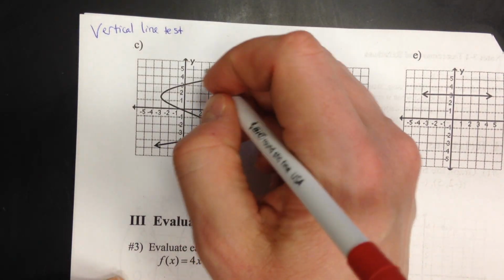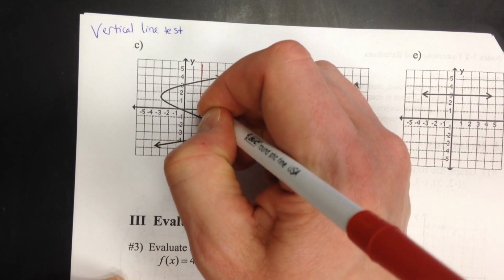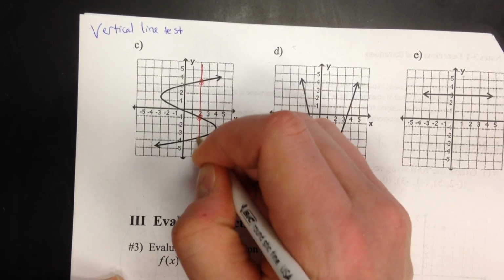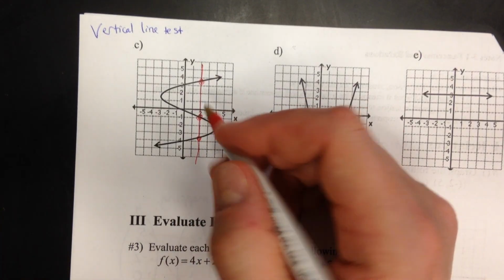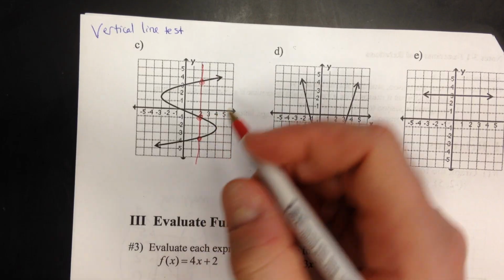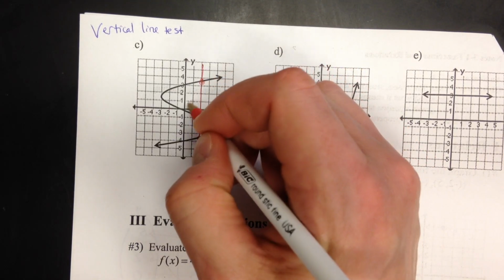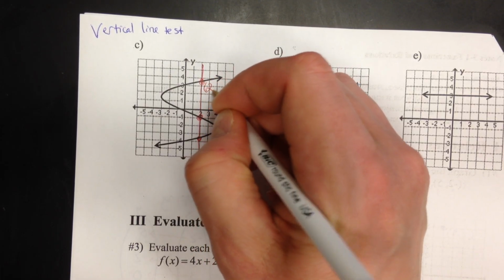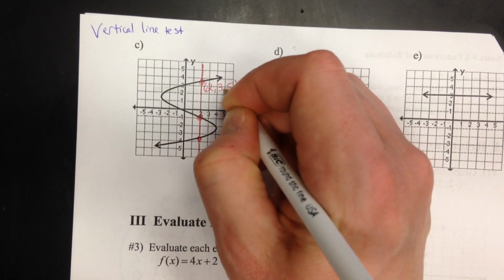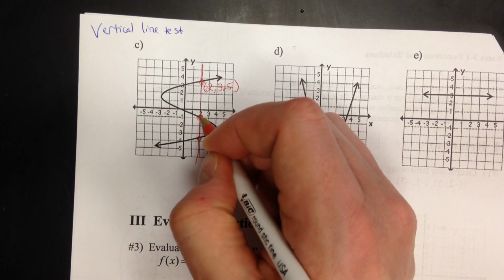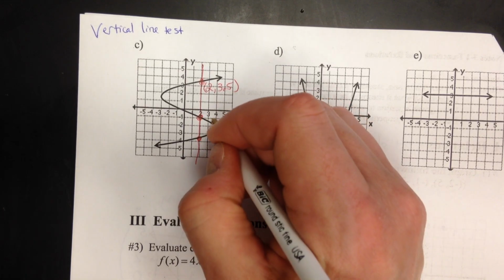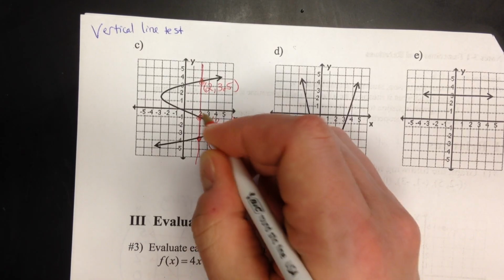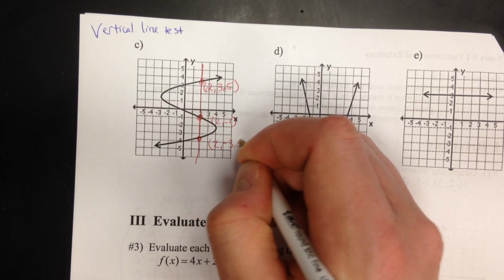Now in part C, if I draw a vertical line, say here, notice that it intersects the function in more than one place. Now if we write down what the ordered pairs are, this point here is right 2 and up, we say about 3.5. So we could say (2, 3.5). We're going to estimate. Now this point is right 2 and down 1. So that's (2, -1). And then this here would be (2, -3.5).